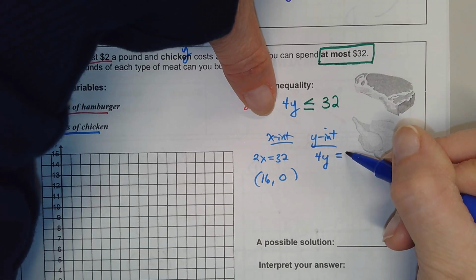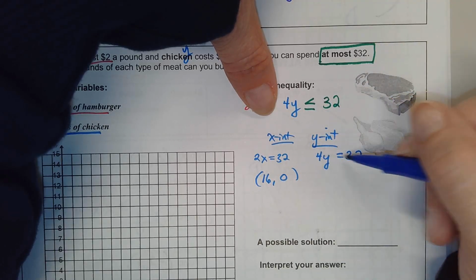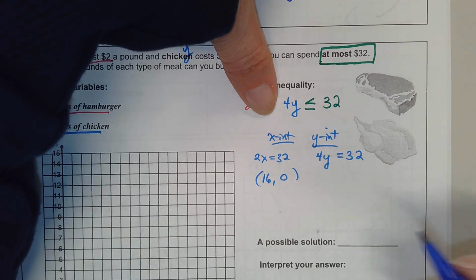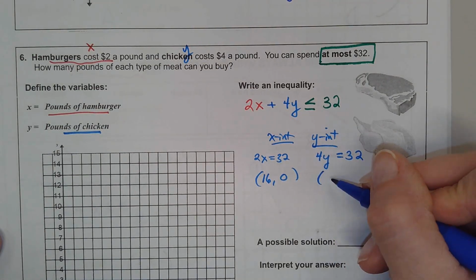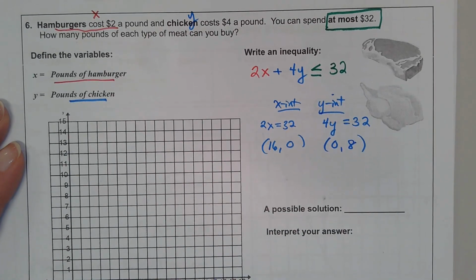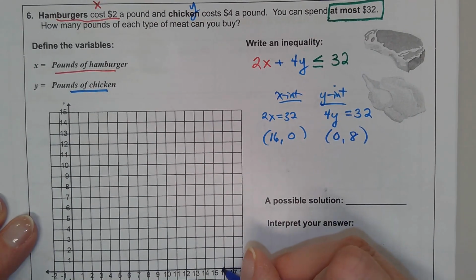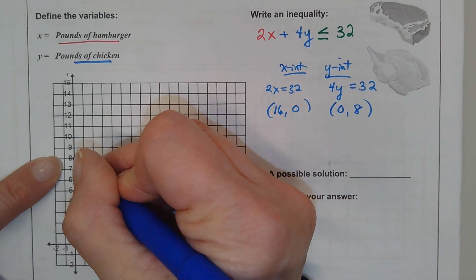Let's do the y-intercept. 4y equals 32. Remember, I changed that to an equal sign just so I can solve for the intercept point. And what is the y-intercept point? 0, 8. So on the x-axis we have 16. And on the y-axis we have 8.